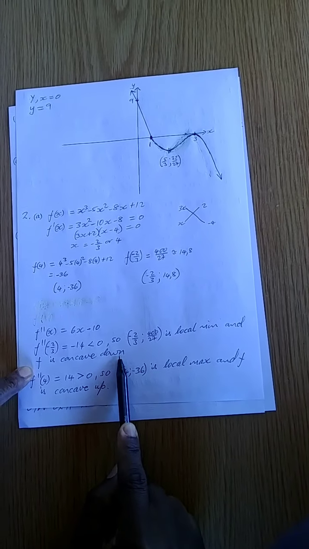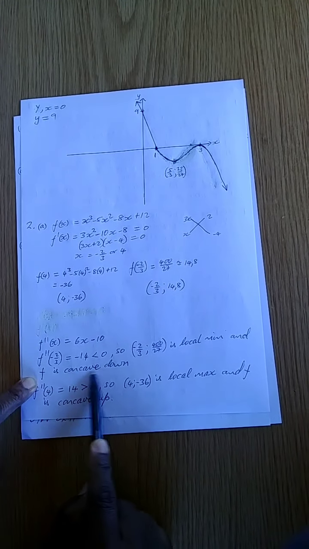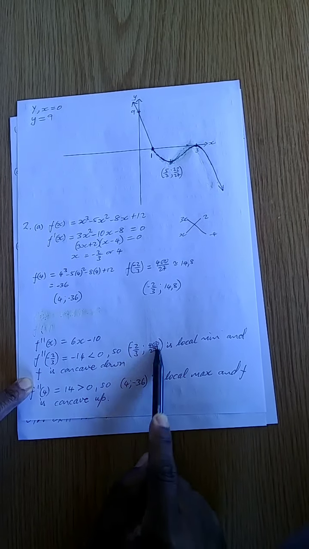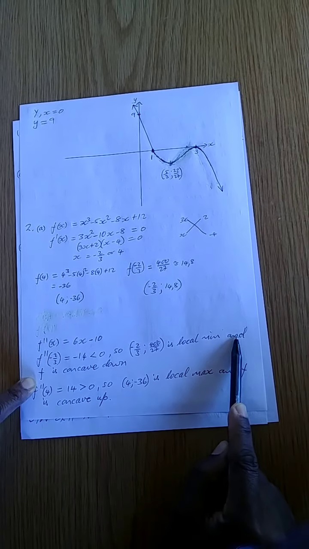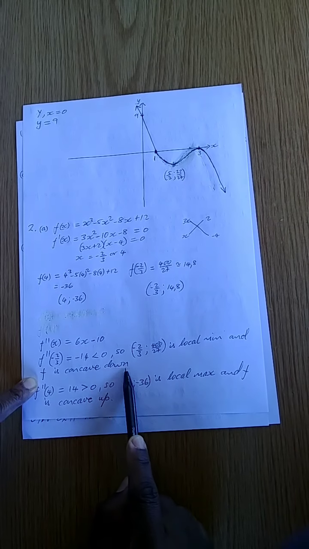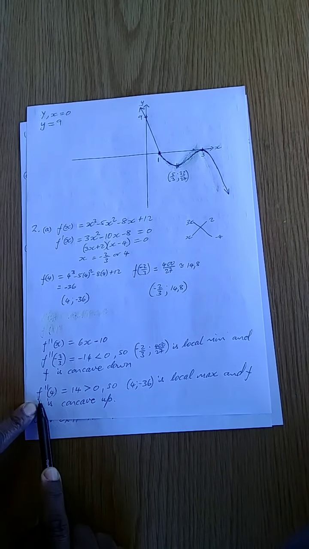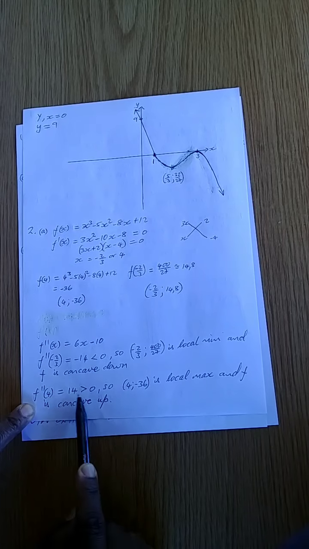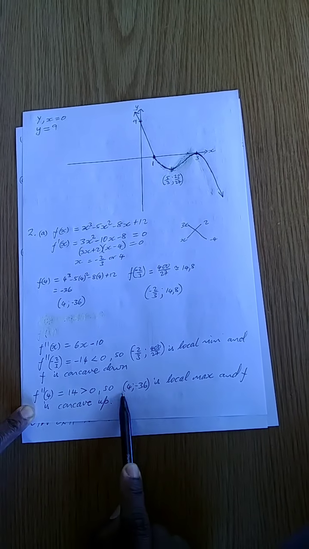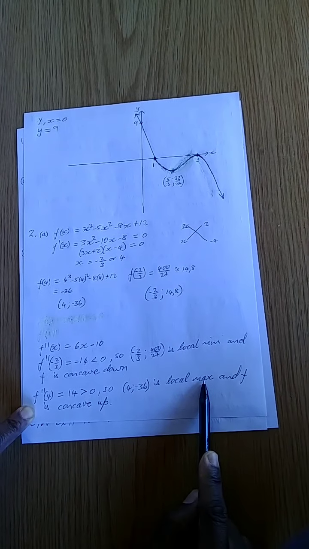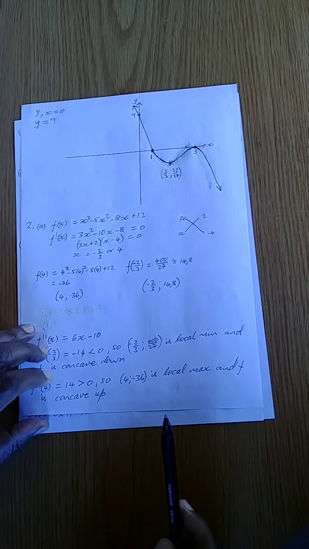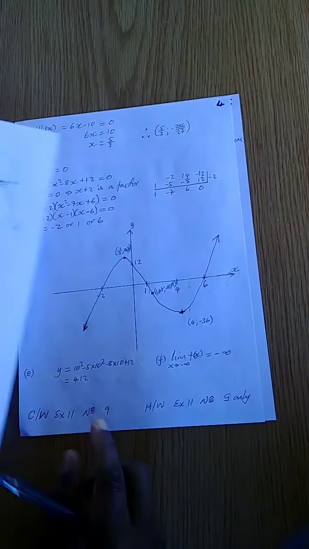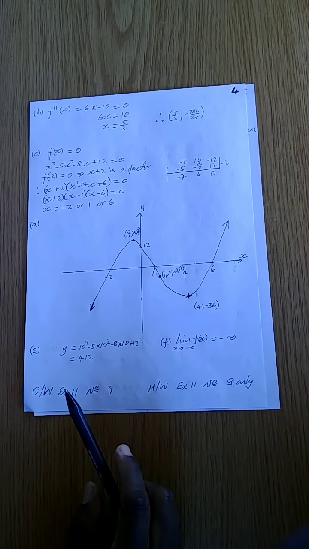Yes, that's very important. I think I had already made a mistake here. This point is the one that I'm talking about. Is a local minimum and f is concave down. Then we have f dash dash of 4 is greater than 0, so that is a local maximum, and f is concave up. Very, very important for us again to remember.